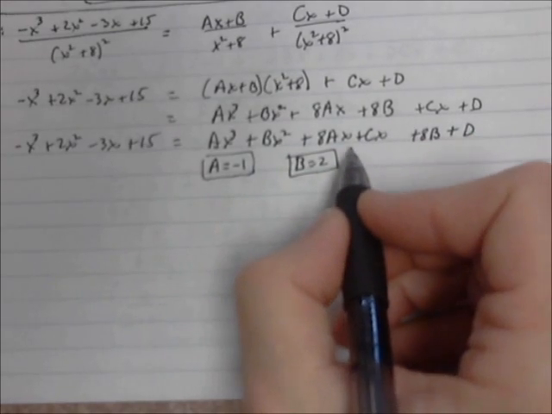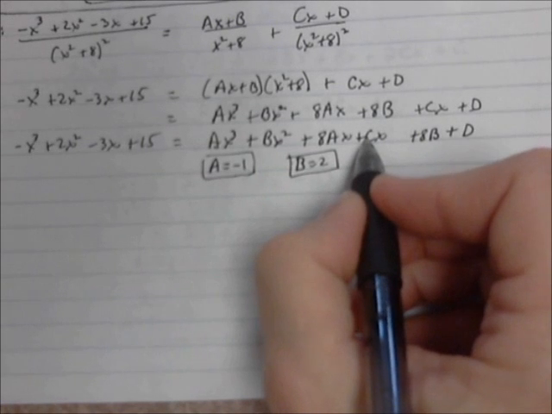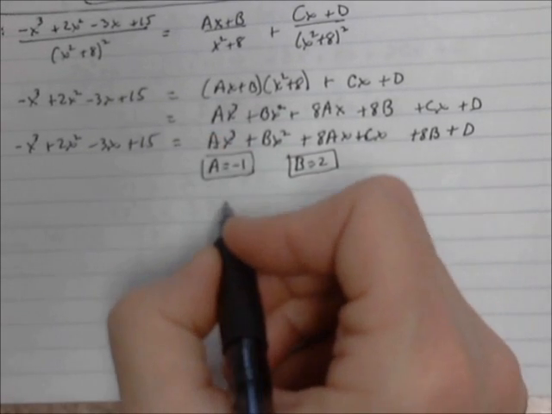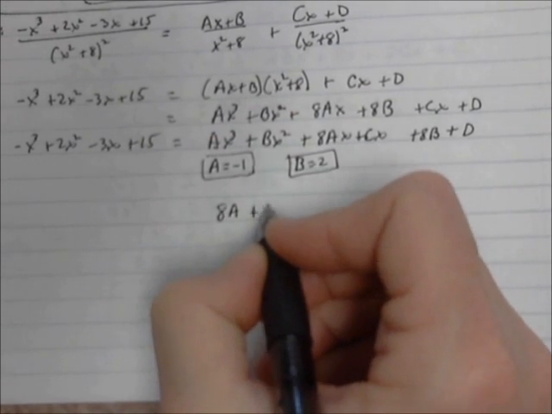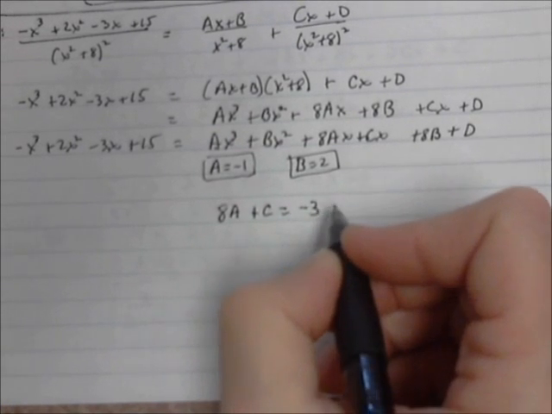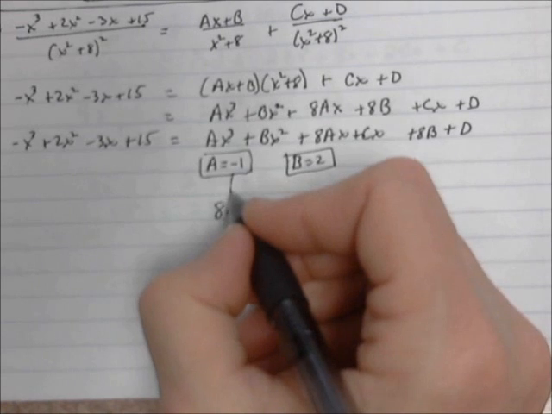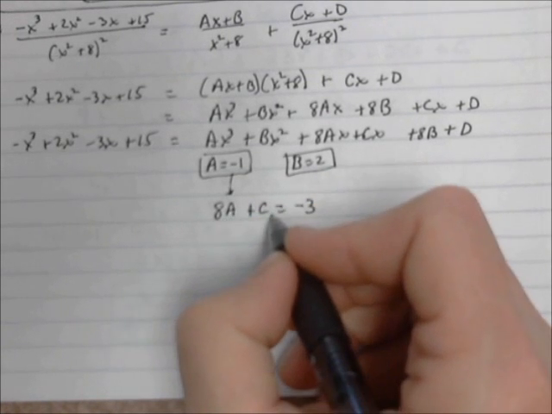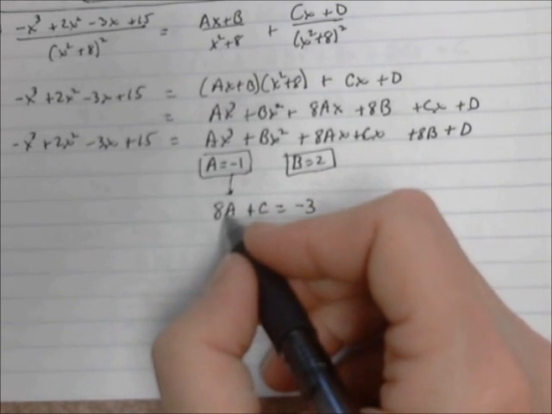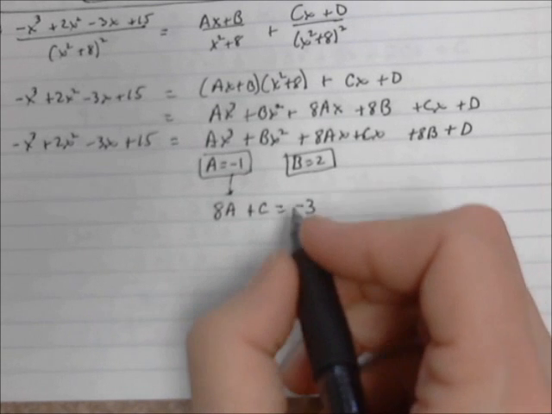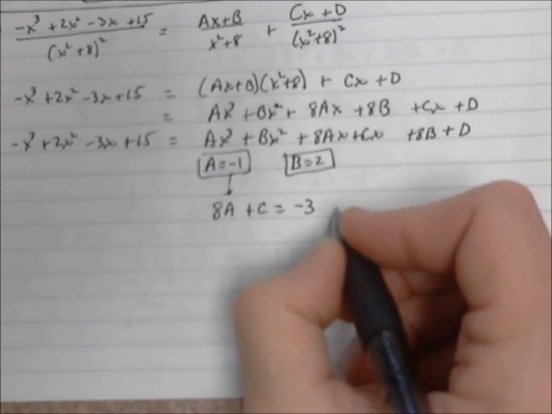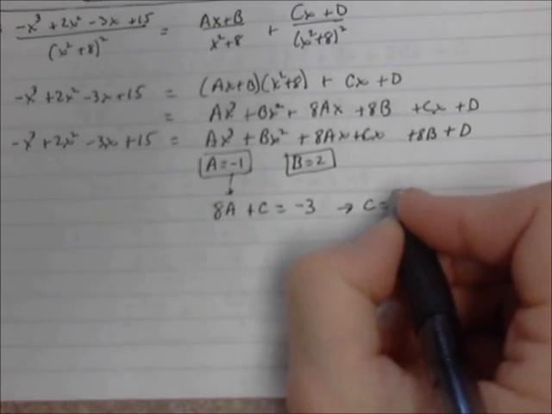And then the next two things we have is 8a plus c is equal to negative 3. Well, we already know a is negative 1, so negative 8 plus c is equal to negative 3. Well, if you add 8 to both sides, negative 3 plus 8 is 5, so that means c is equal to 5.